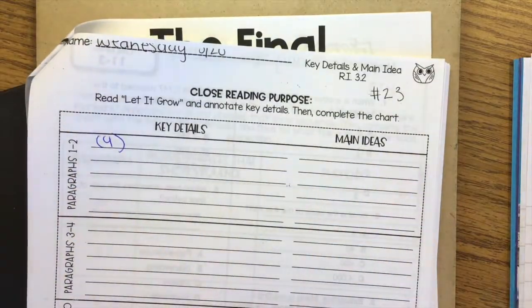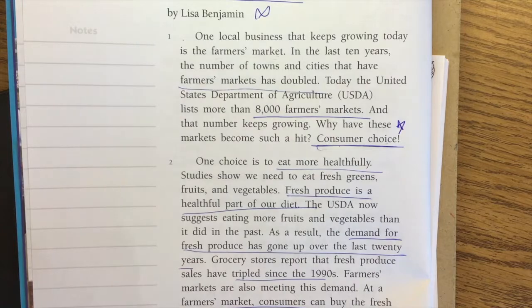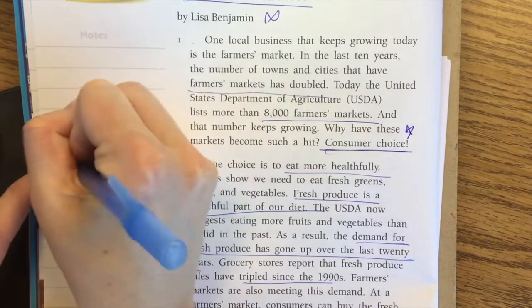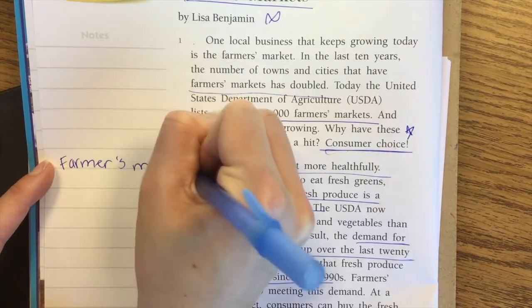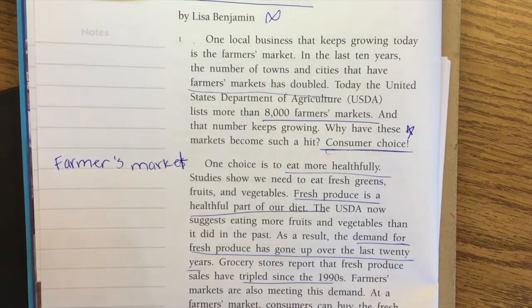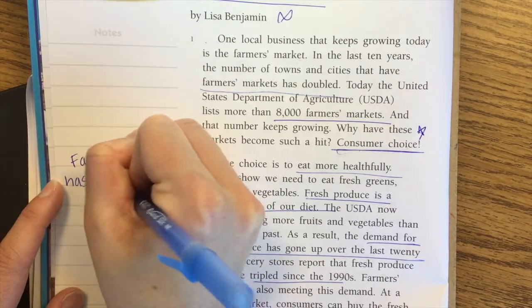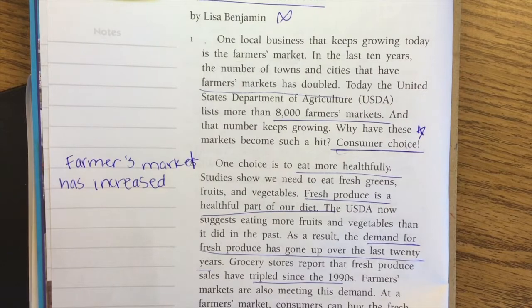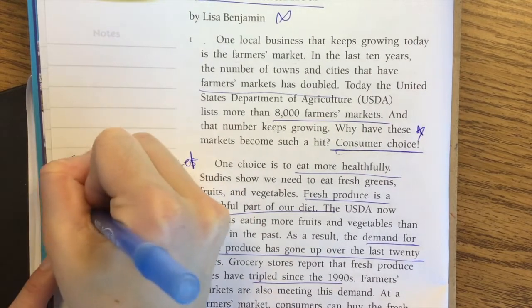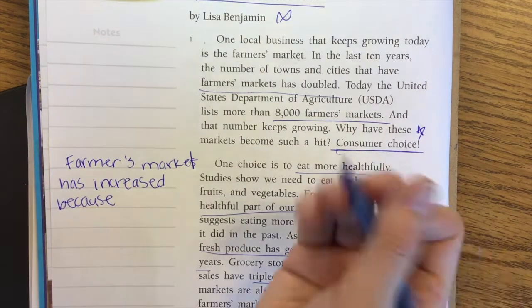Okay, and now we're going to write the main idea. So what is the main idea? Remember, the main idea is the most important part of what's happening. What are the 2 paragraphs talking about? They're talking about farmers market, and they're talking about how the farmers market has increased, meaning they have gone up because more people need to be eating fruits and vegetables.